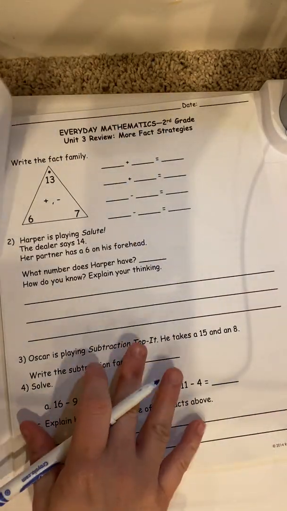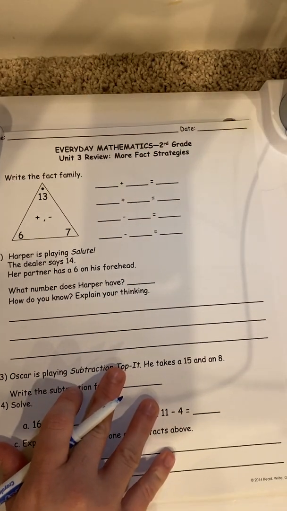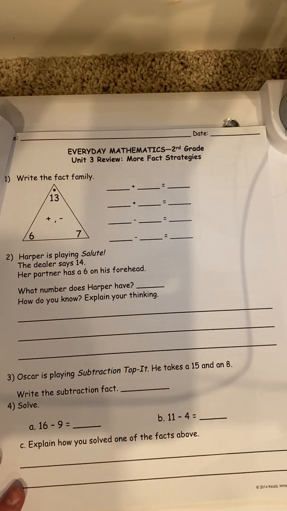Turn the page. And we're going to start Unit 3 today. We're not going to finish Unit 3. We're just going to do this page. So make sure that you put your name on the top. And let's get started. We're still working on fact families, but we're doing more fact strategies.